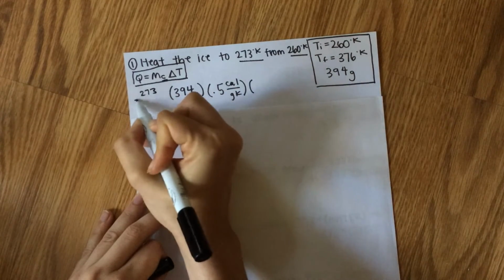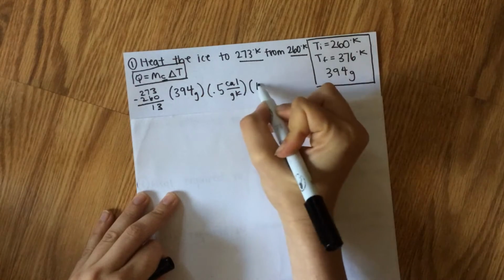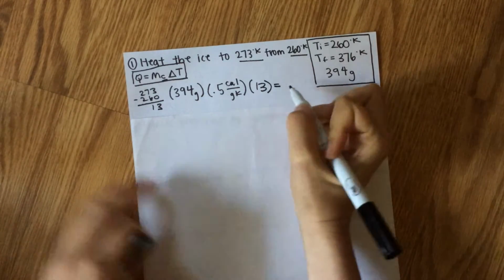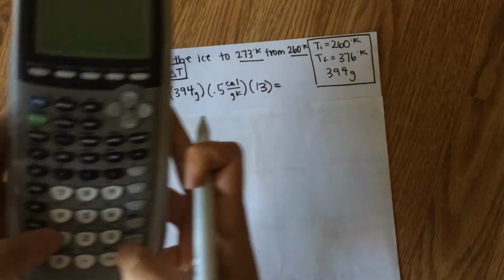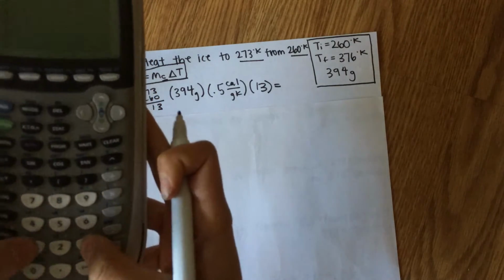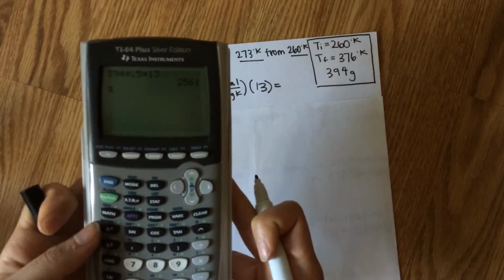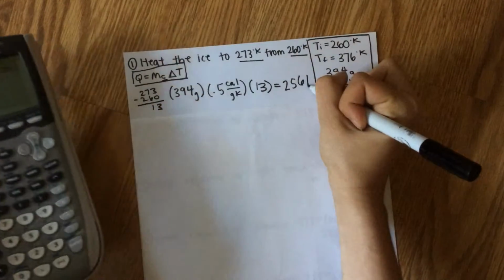So just to write everything out, we get 13. Now we're just going to simply times it all together. 394 times 0.5 times 13. And if you can see that, it is 2,561.